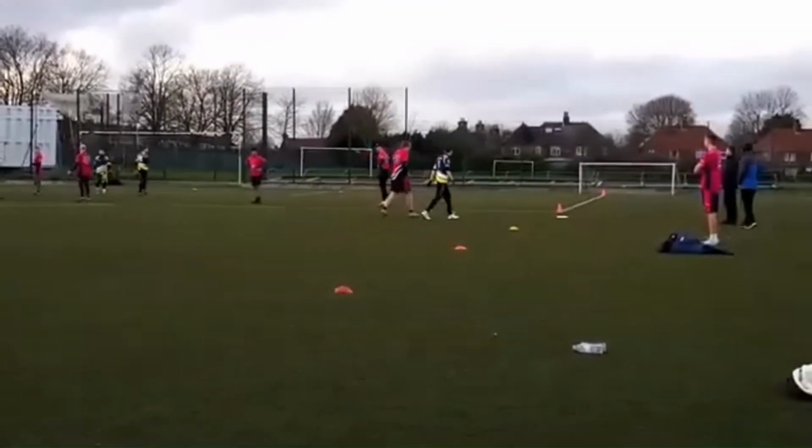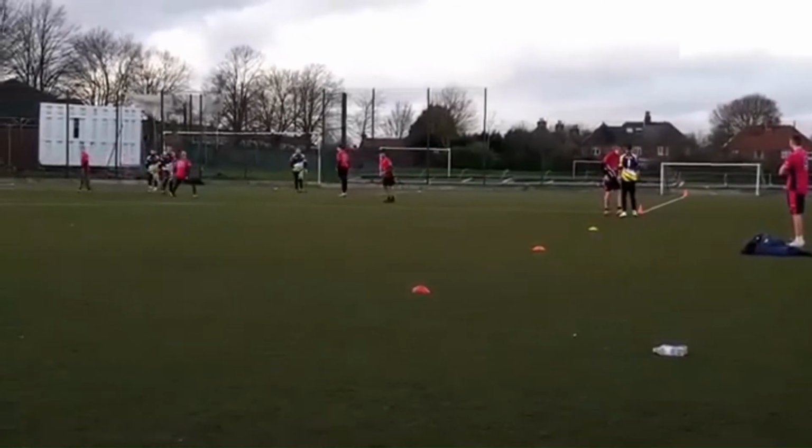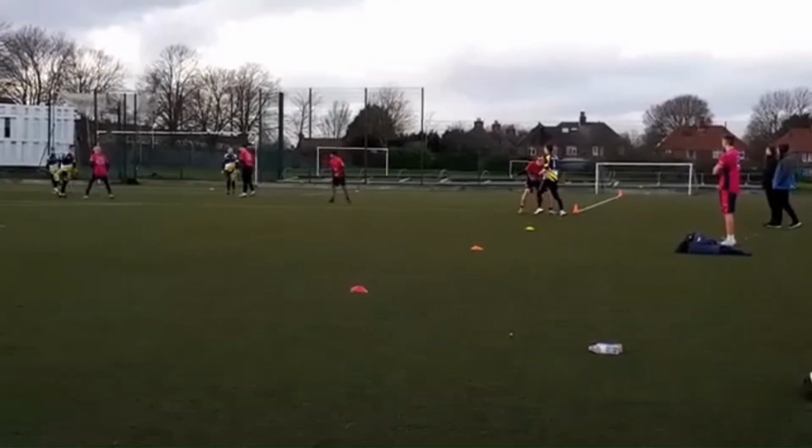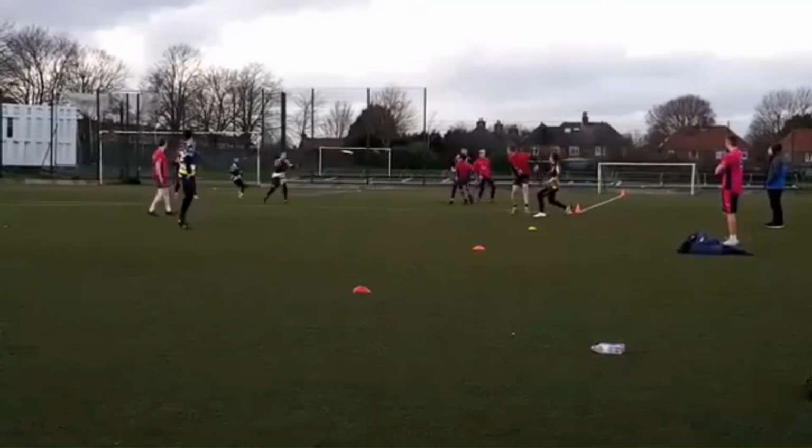All generated from Matt's movement and me being aware of where the poach is. So Matt, little fake. This player moves, this player moves. We both know what's going on. As Matt runs across, this huge hole opens up, and all I've got to do is run into it.